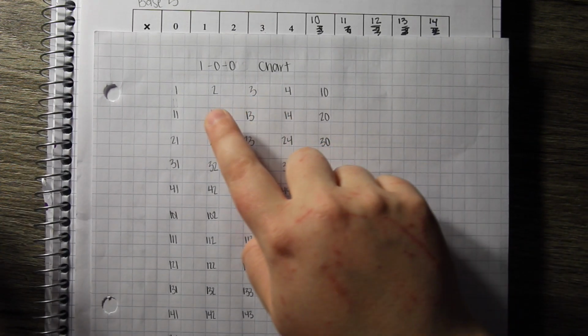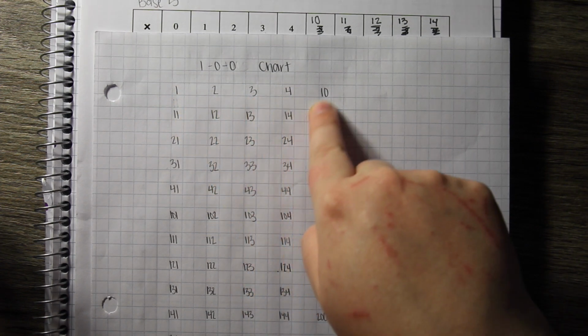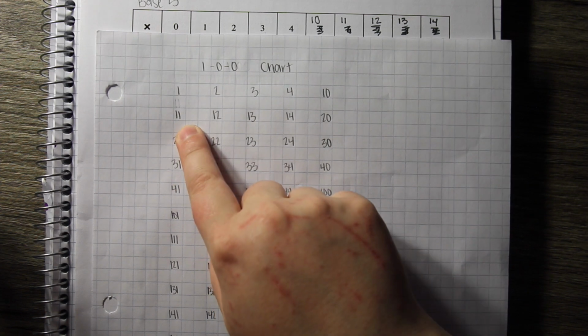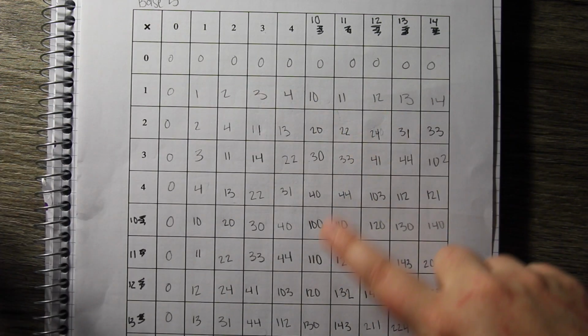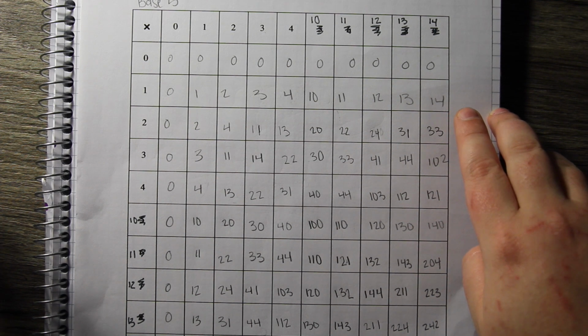So for 3 groups of 2, I would do 1, 2, 3, and then repeat that again, 1, 2, 3, to find 11. So that's kind of how I created this chart throughout all of it. And I just wanted to make sure that I clarified that in a way that makes sense.